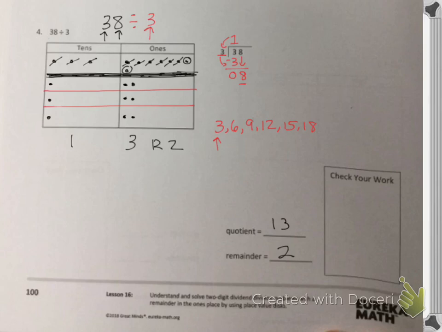Okay, 8 ones. So we're going to focus on 3, 6, 9 goes over. So it's going to be that 6, twice. So it's 2. And then it's going to be 6 ones that we are going to subtract. And we have a remainder of 2. Nice. Oh, sorry. A remainder of 2. Awesome.